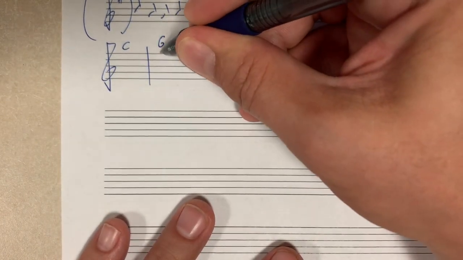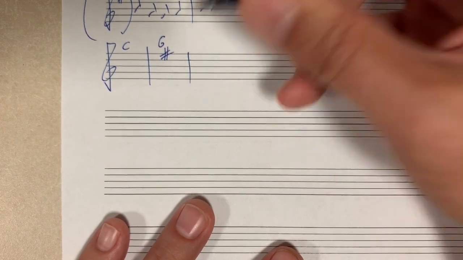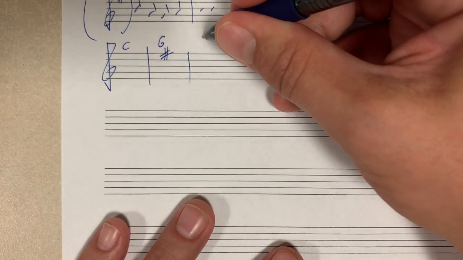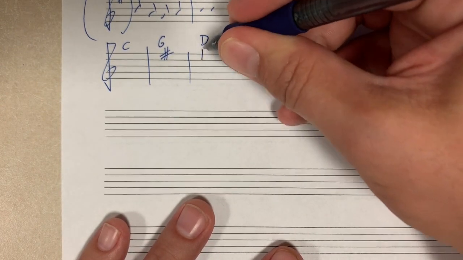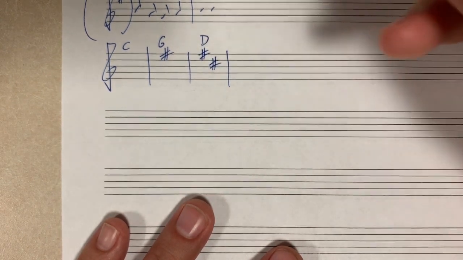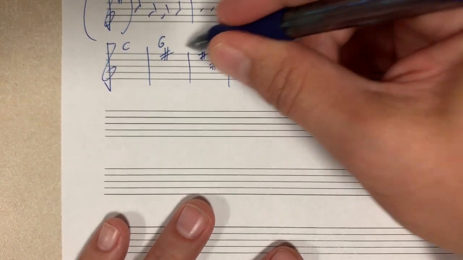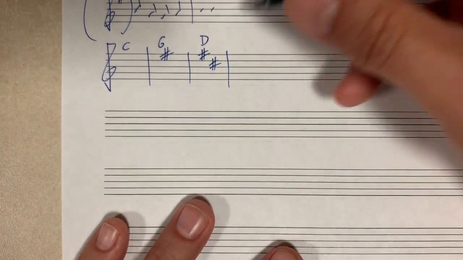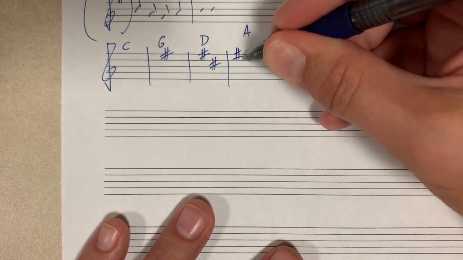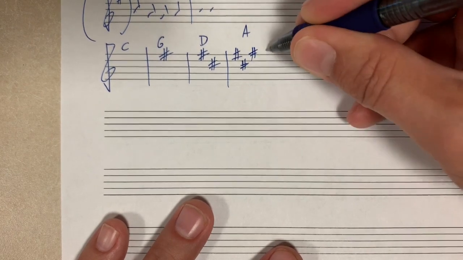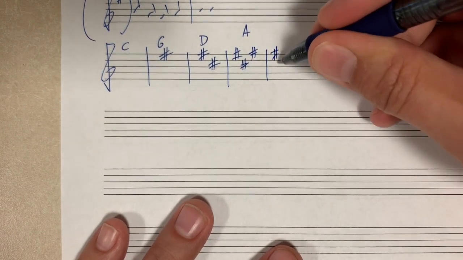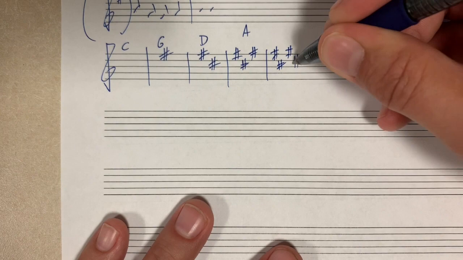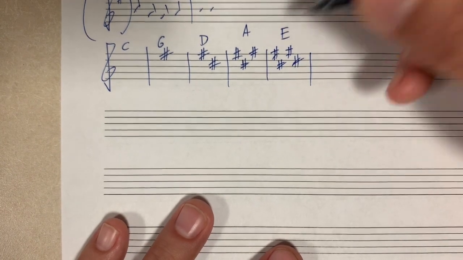The key of G has one sharp, and we always write it on the top line. The key of D has two sharps, fat crabs. So same place as the F for the G, right? And these all build off each other like that. You'll see what I mean. So fat crabs go for A. Fat crabs go down for the key of E.